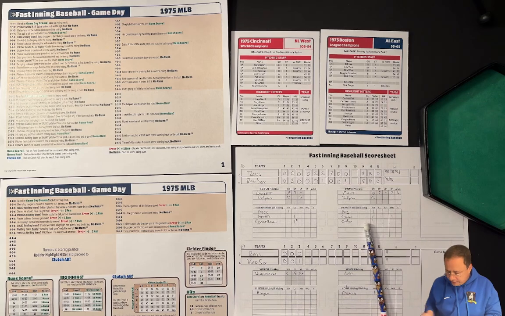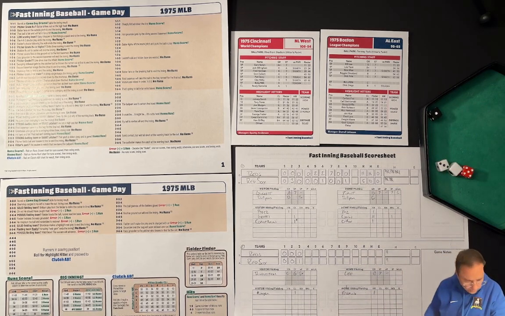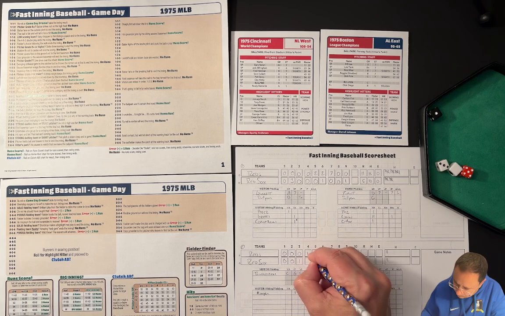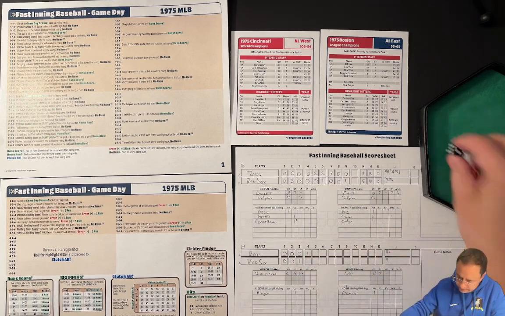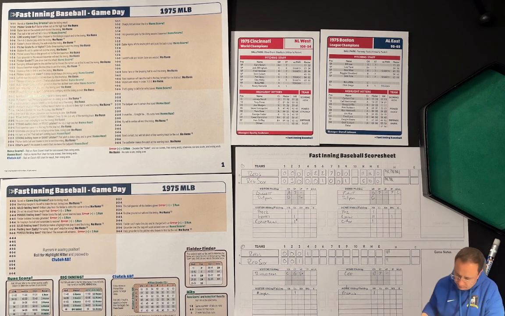And let's see how many runs come away from that. Oh, only 1. Even though they're high, a 13 is only going to get him 1 run on 2 hits. So 1 run on 2 hits. But we now have a tie game. It's all tied up, 1 apiece. Going to bottom 4.